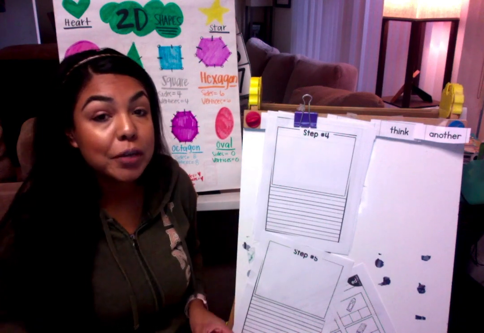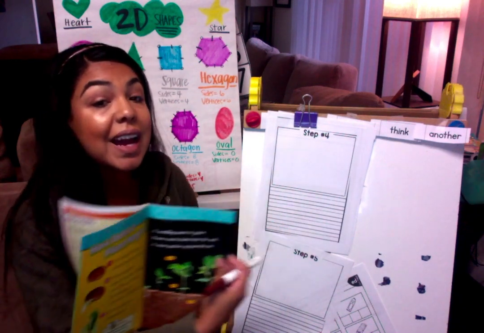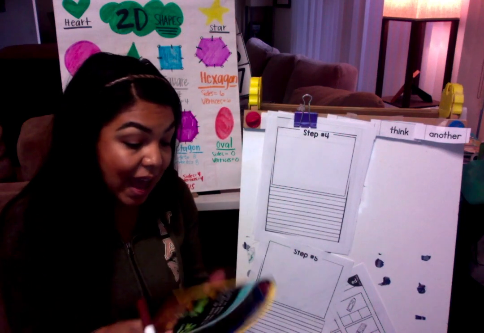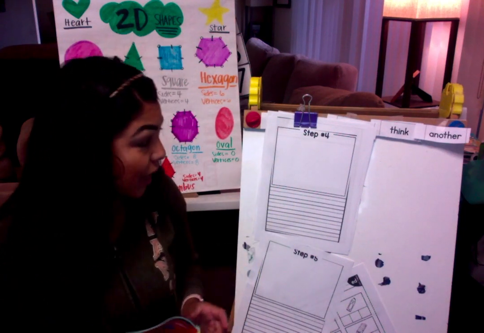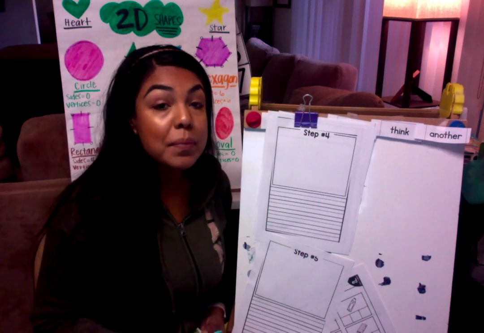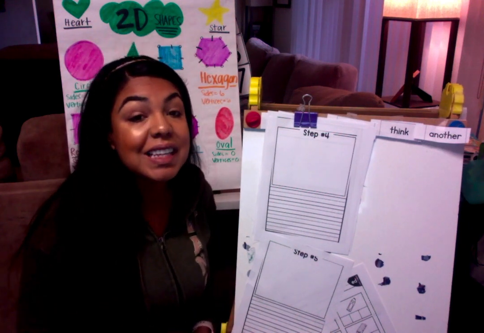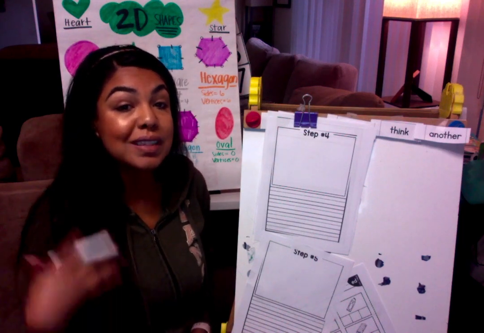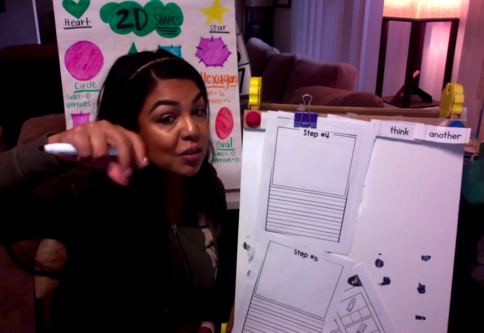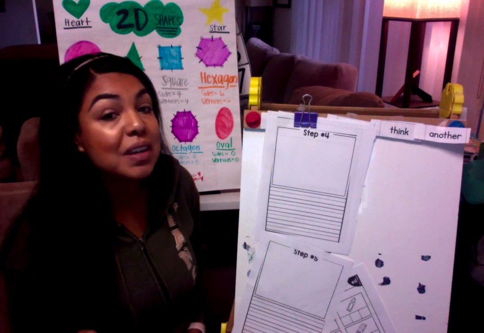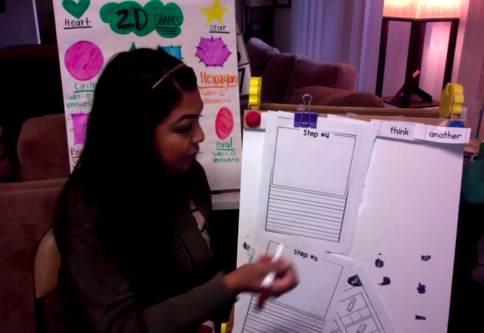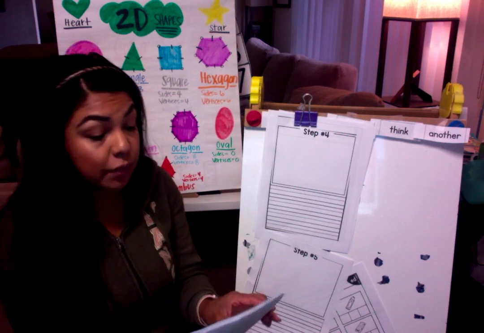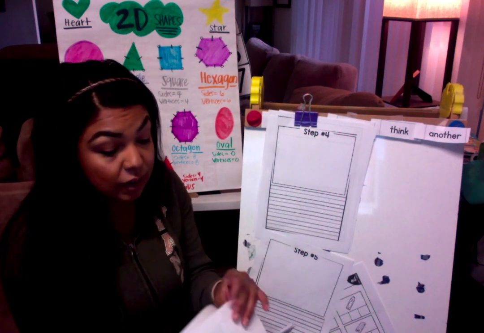So step number 4. After looking at my book, I found out that a seedling starts to grow, okay? After we have a sprout, right? So from the sprout, we have a seedling. A seedling begins to grow by having the roots into the soil, right? So I'm gonna write about a seedling. So step number 4, right? I know I'm gonna talk about a seedling, but what do I have to do before I even get to seedling?